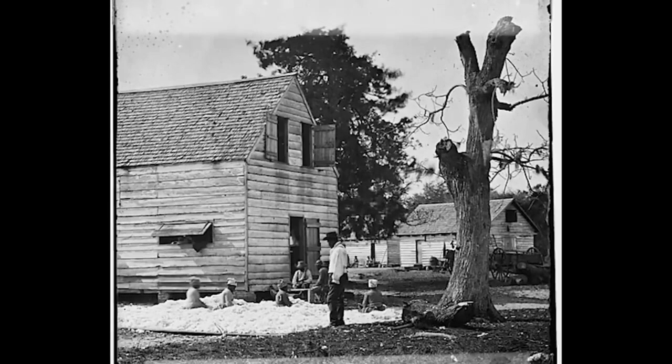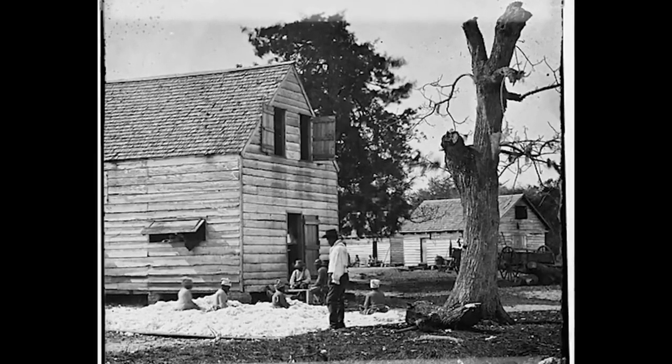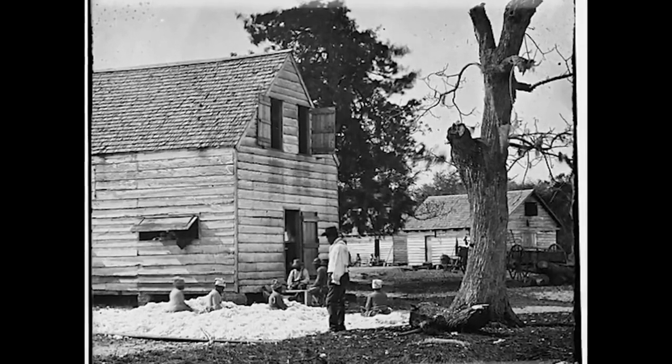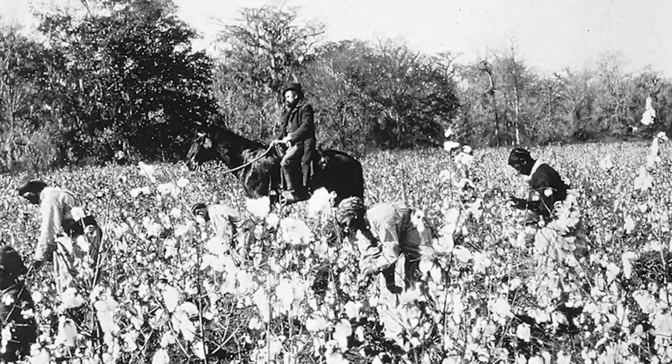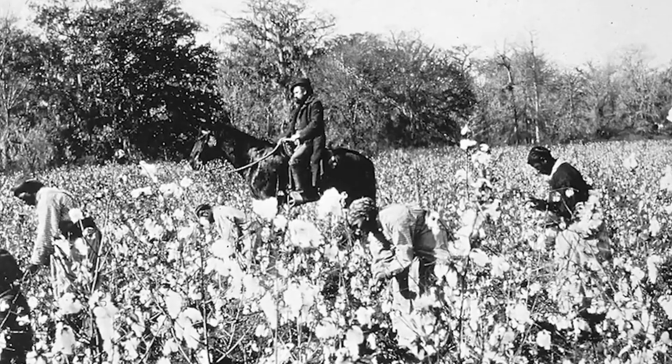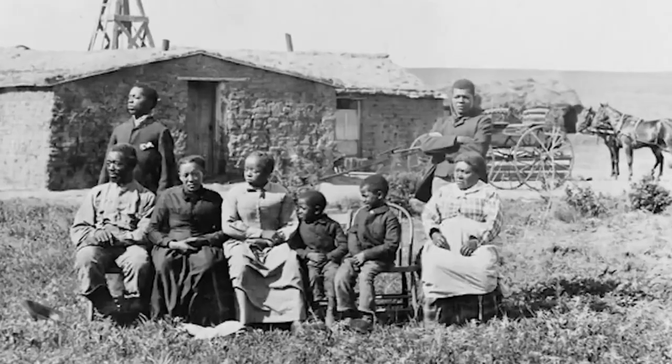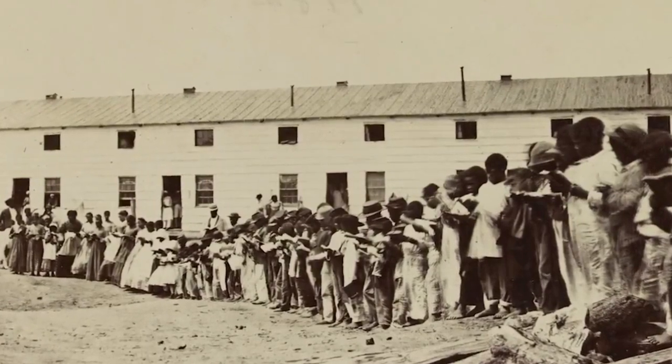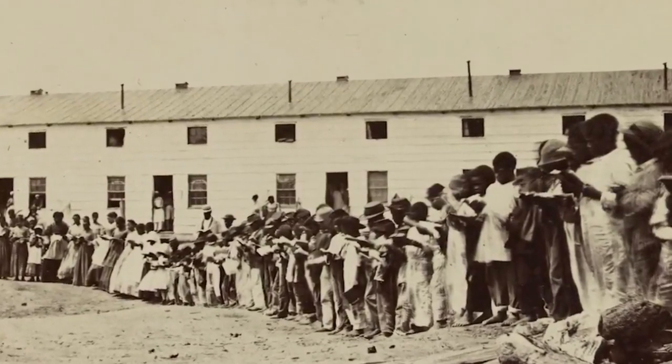For instance, the Kingdom of Dahomey in West Africa became notorious for its role in the slave trade. The Dahomeyan military conducted raids on neighboring regions, capturing people to be sold into slavery. The profits from these transactions bolstered the kingdom's economy and military might, enabling it to expand its influence and territory.